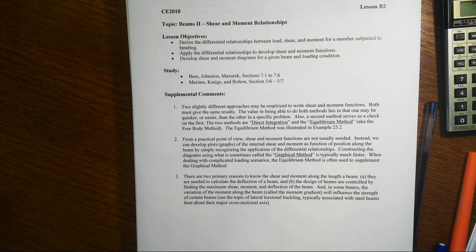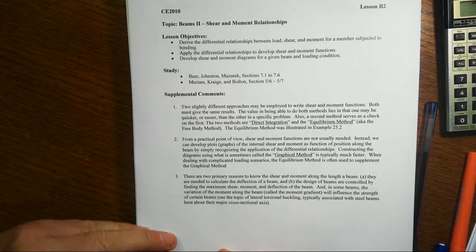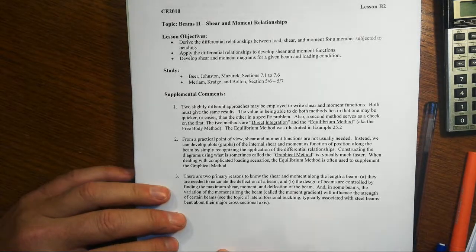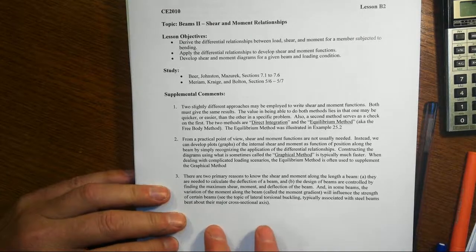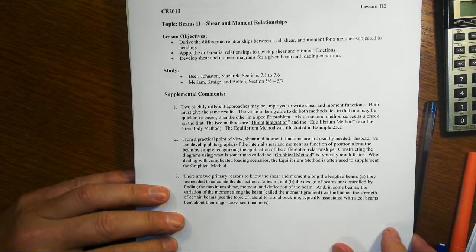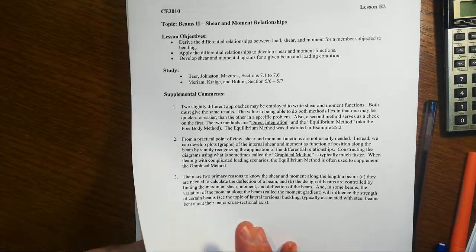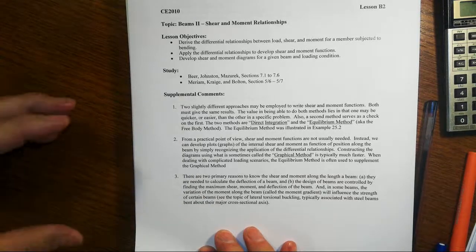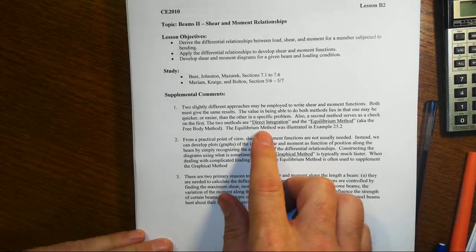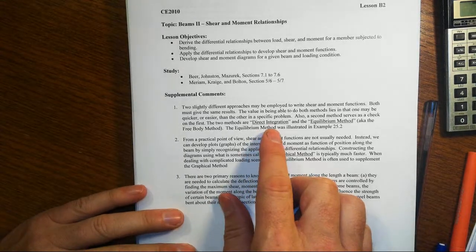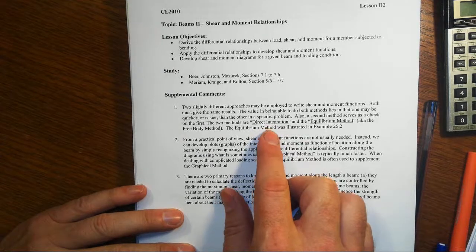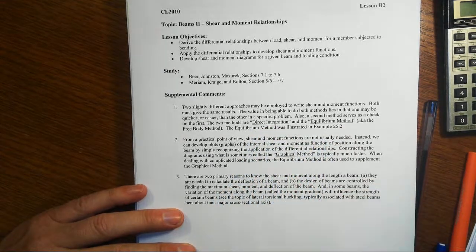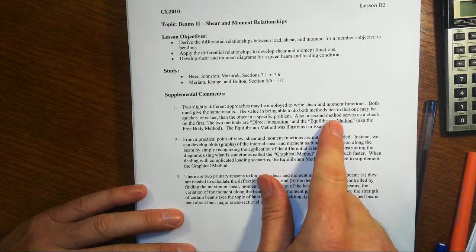This is calculus, but it's beam calculus, so it's really cool. In other words, it's not calculus for the fun of calculus. It's calculus for the fun of structures, or structural calculus is what we're going to be doing. So we're going to find the variation of the shear and the moment through direct integration, as opposed to doing it through the equilibrium method. That's what we did last time.